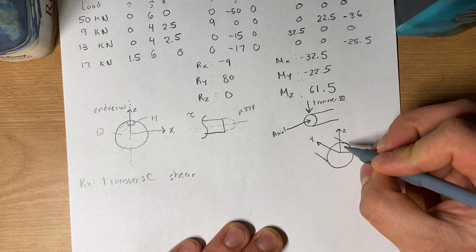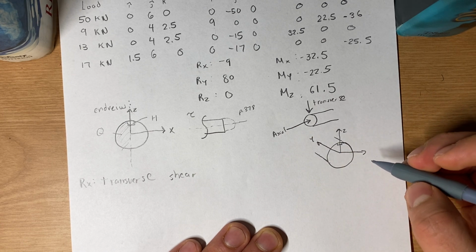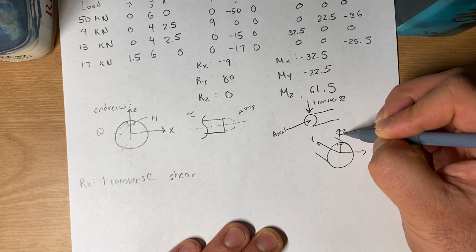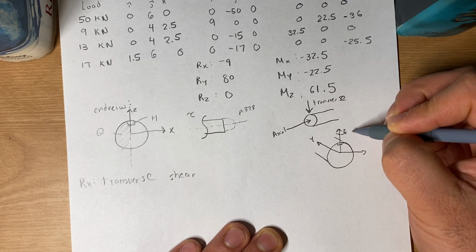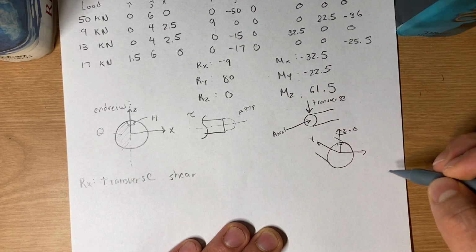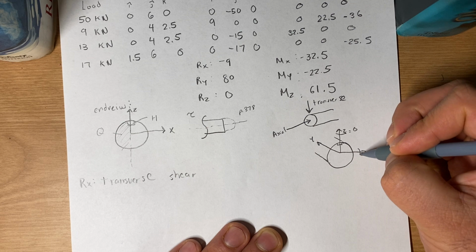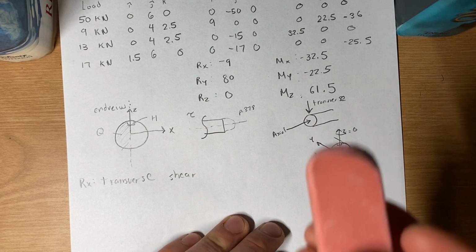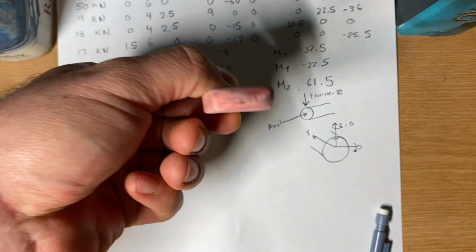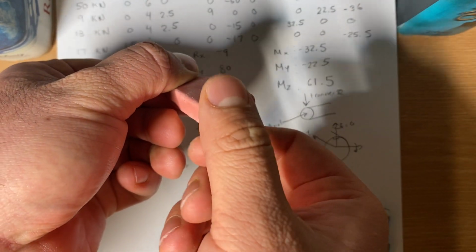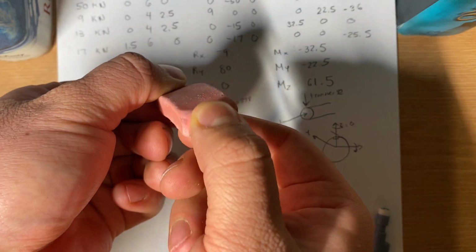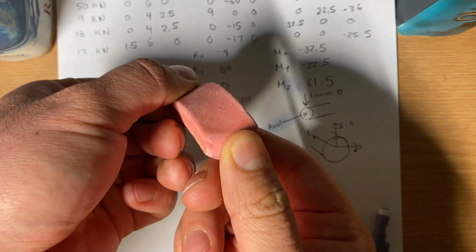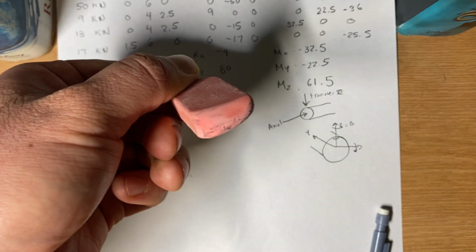At this point right here, it's on my neutral axis, so there's no moment, which is 0. And then here, the best way I can describe it is with this eraser. So say it's kind of looking like this. If I have a moment going downward, it's going to look like that. It's going to go up and down, which means it's going to be bending.